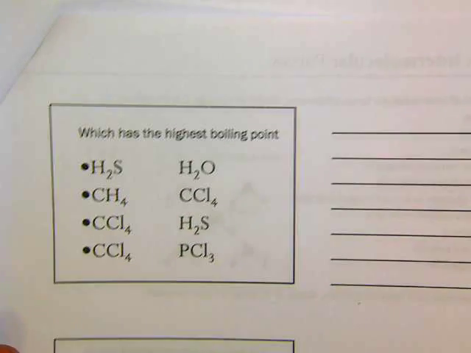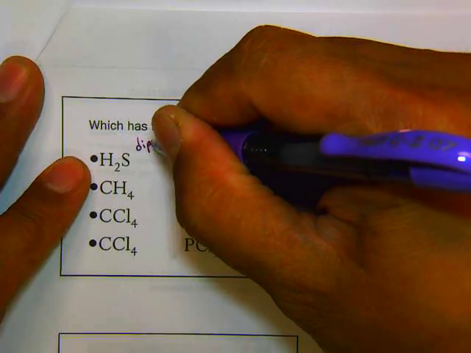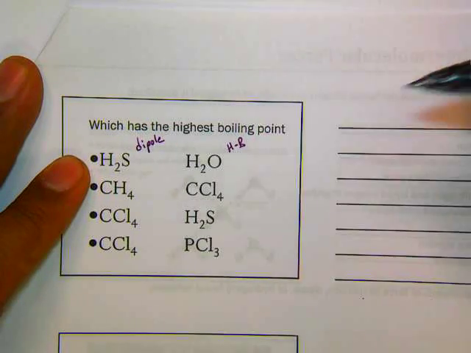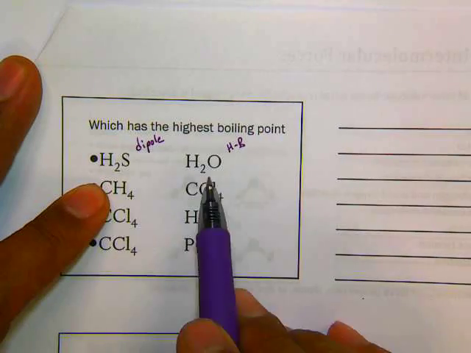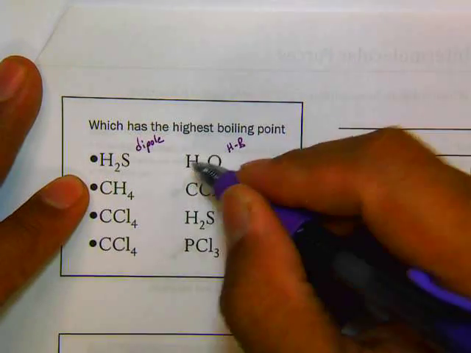So let's look at these two. Now, H2S is dipole. H2O, that's hydrogen bonds. So which one has the highest boiling point? The one that has the strongest bond, which is H2O.